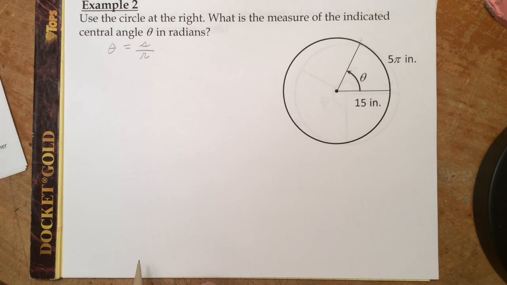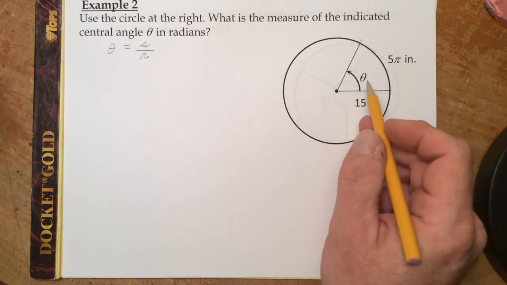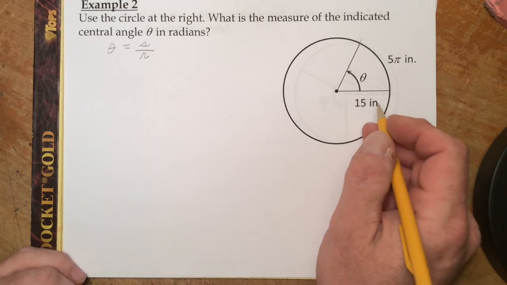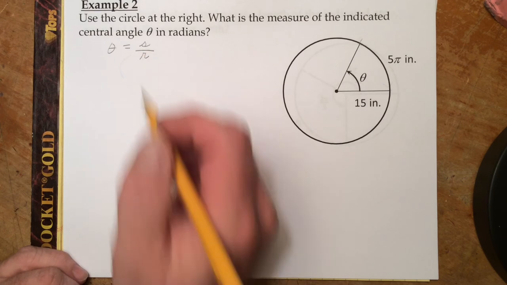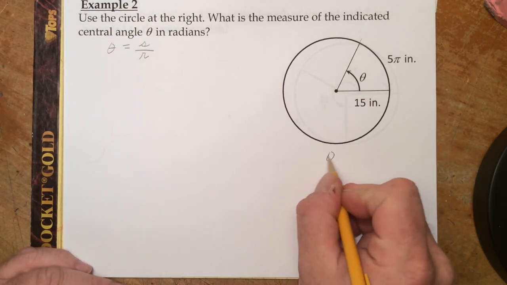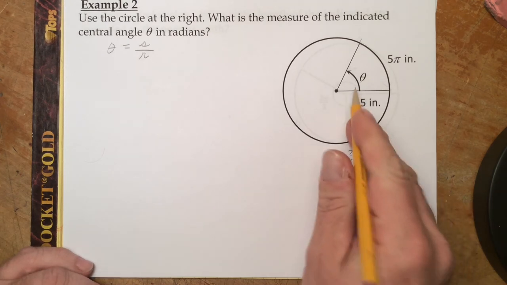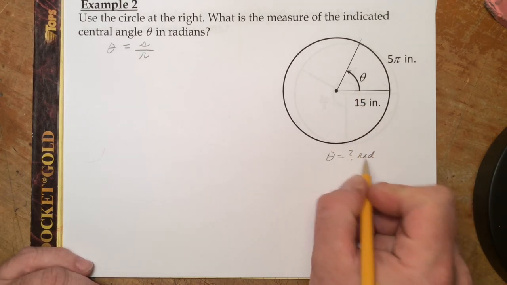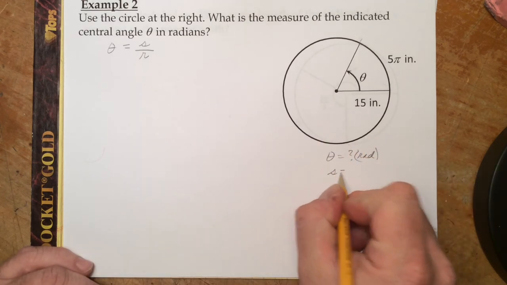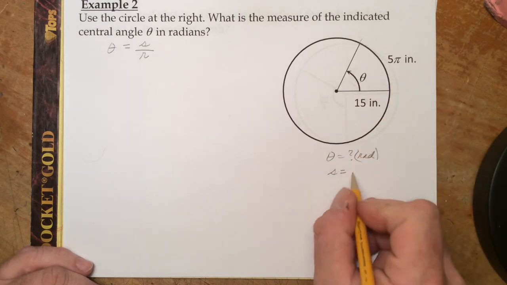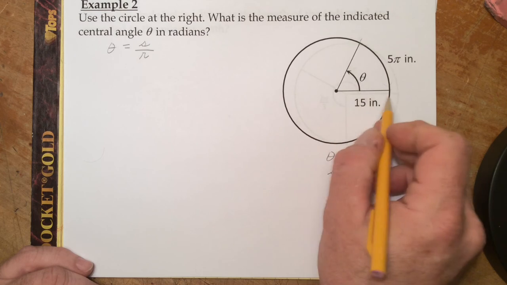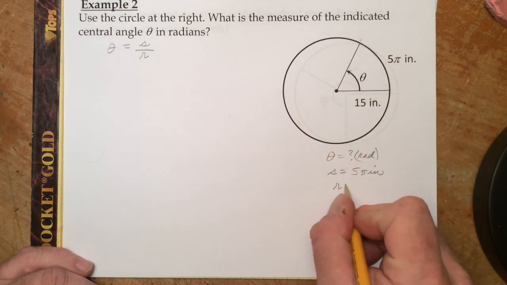So when you're given a problem like this where you're asked to find either the central angle, the arc length, or even the radius, you need to be given two of the three variables. In this particular problem, we're looking for theta. So theta, we don't know yet. Of course, theta will be in radians. And then s is the arc length. In this particular case, it's 5 pi inches. And finally, the radius of the circle is 15 inches.